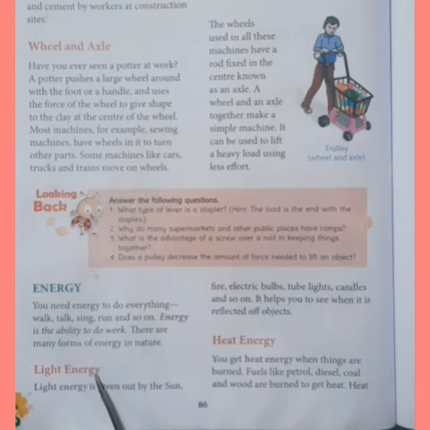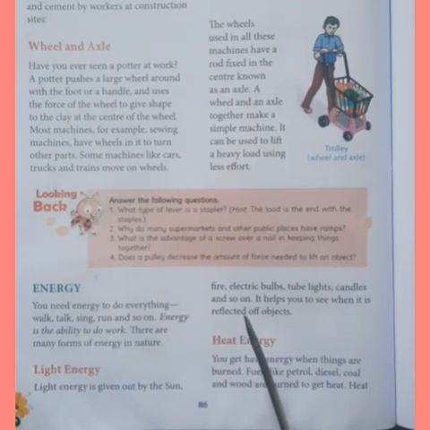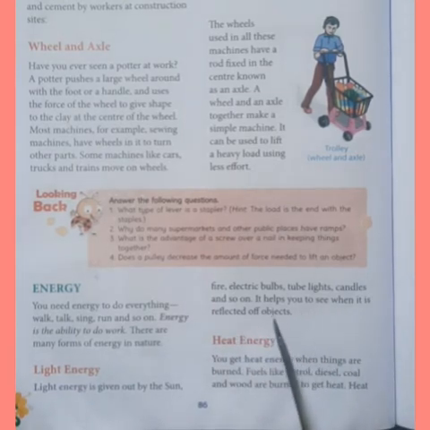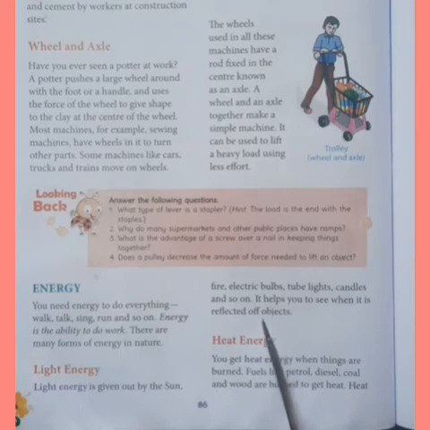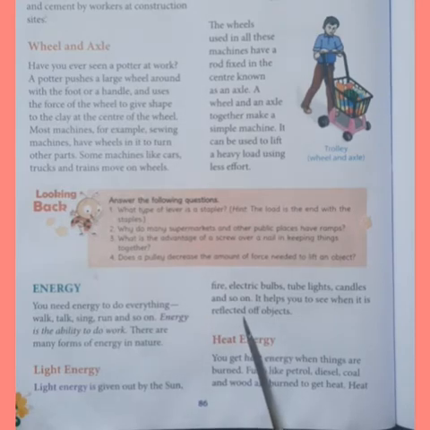Light energy is given out by the sun, fire, electrical bulbs, tube lights, candles and so on. So it will help us to see when the light is reflected off objects.